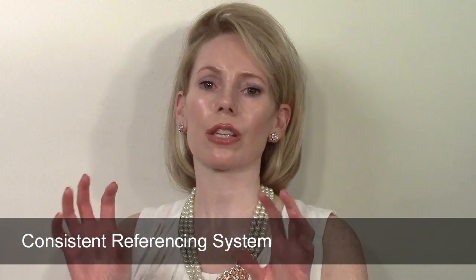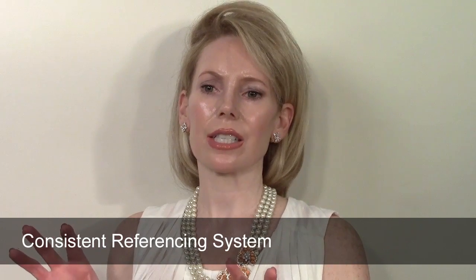Also, we really like to see in our tax provisions, and we spend a lot of time on this, consistent referencing throughout the tax provision. And we have picked a very specific referencing system, in which we've got all of our references in bold red, and it's all consistent throughout the tax provision from beginning to end, so from the footnote all the way down to the source documents.